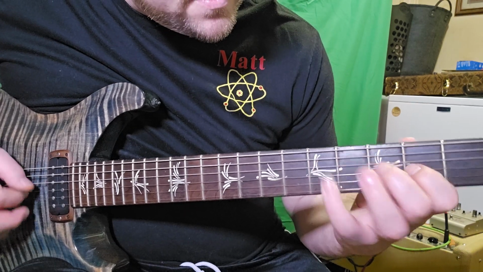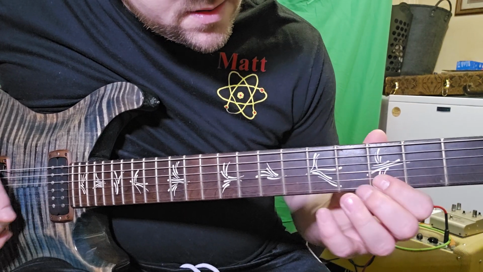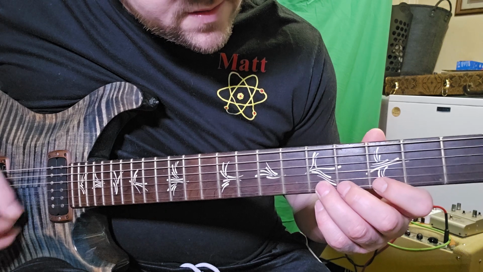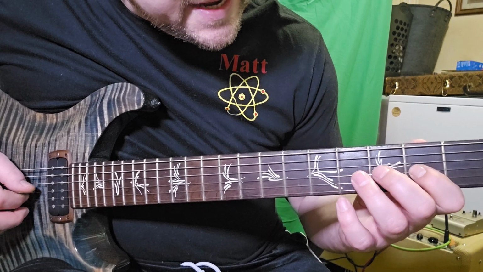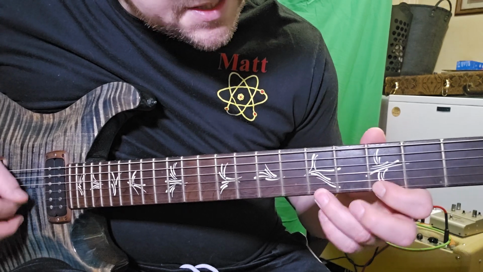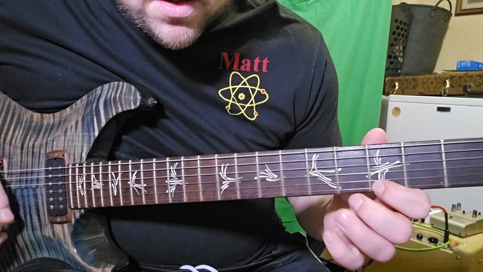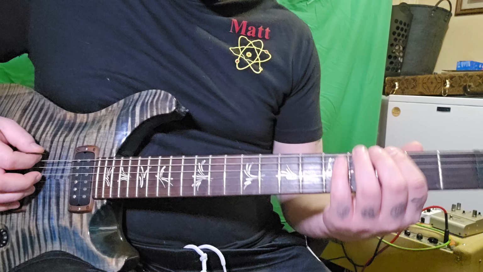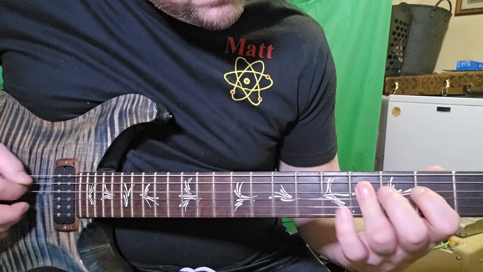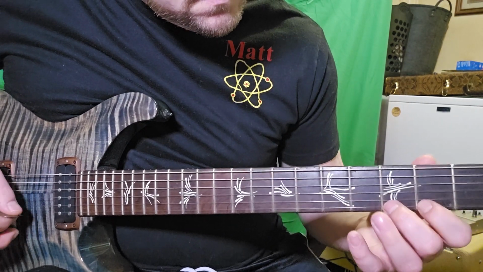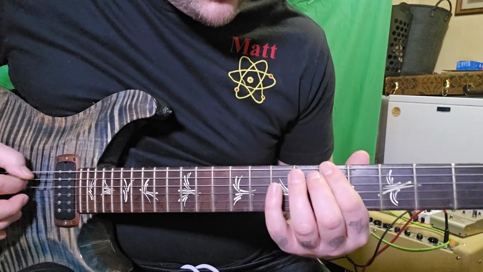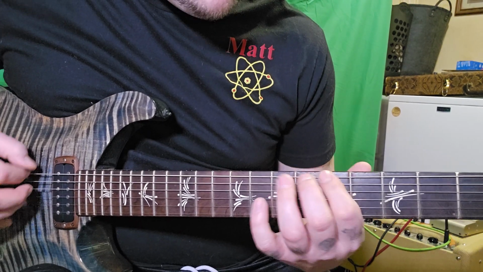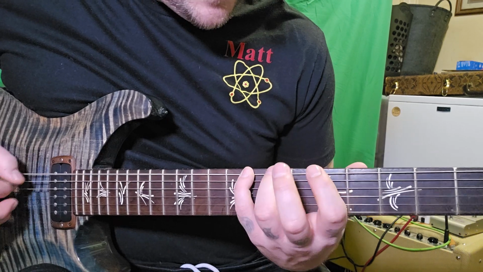Two of these, two of these, and then one of these. Because remember, after two of these, it's always the one, the whole step apart. So that's G major. And then back to A Dorian. So 5, 7. I already showed you, so I'm just going to play it.